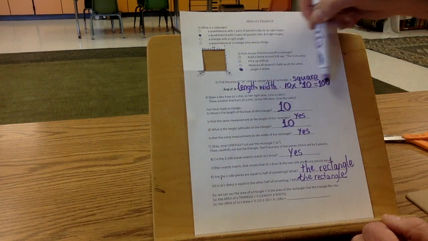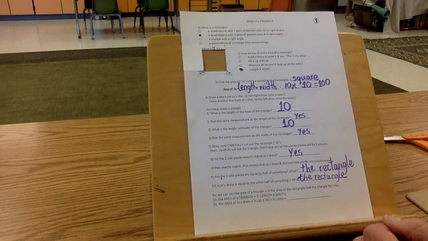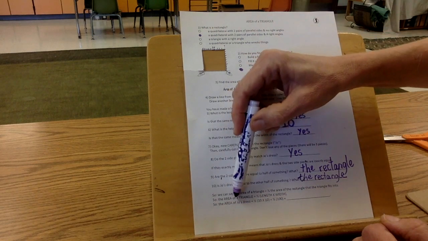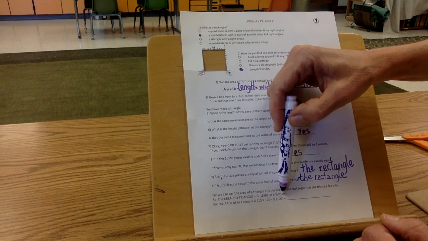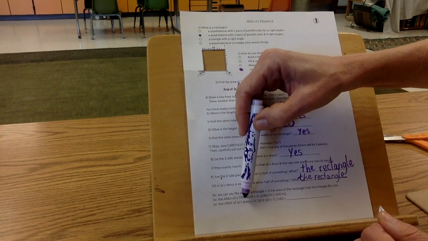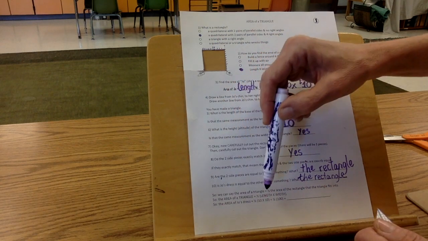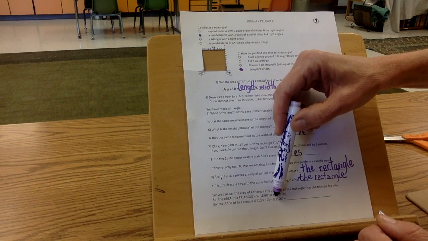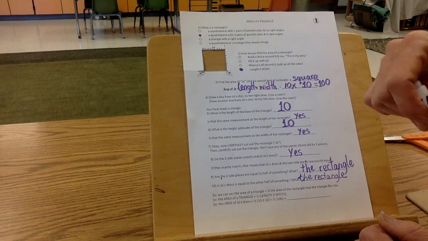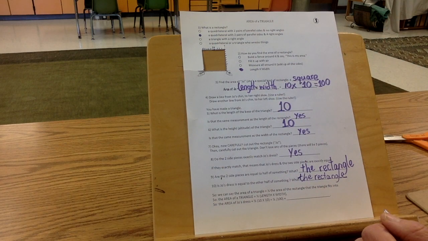Because in order to get the area of a rectangle, you got to do length times width. So the area of a triangle equals half length times width. So the area of Joe's dress is half of 10 times 10, which is half of 100, which is 50.